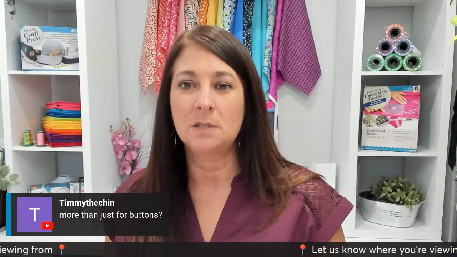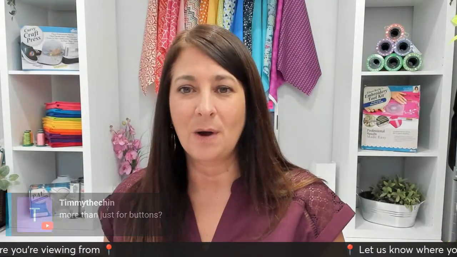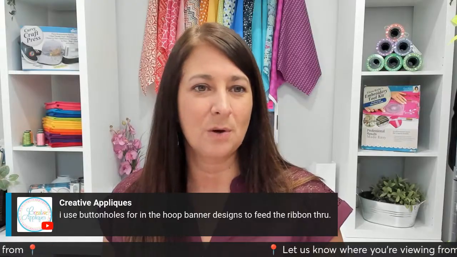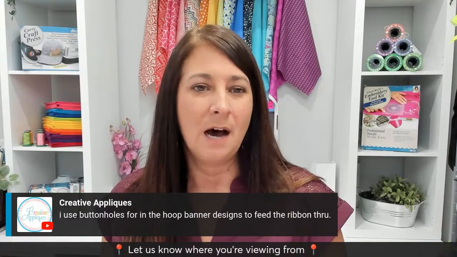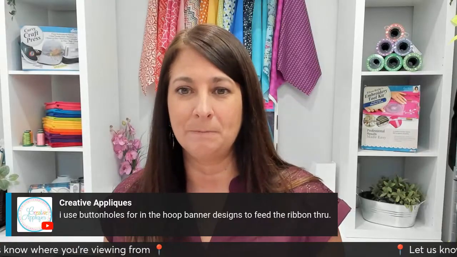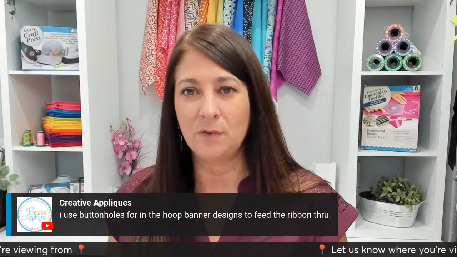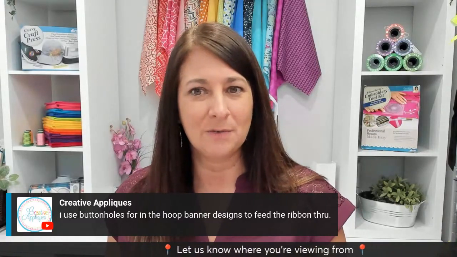It can also be used to make a drawstring kind of bag. And decorative buttonholes, I've even used as a pocket opening. And so I'm going to share that with you too. So Dawn from Creative Appliqués said buttonholes can be used for in-the-hoop banner designs. Yes, very good example for that as well. So if you think of any other examples, then let me know over there in the chat.